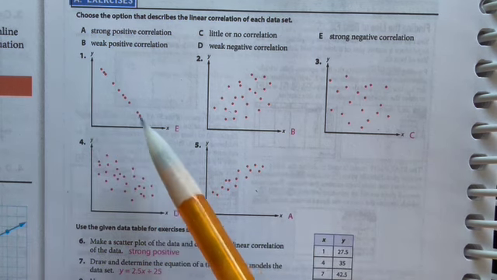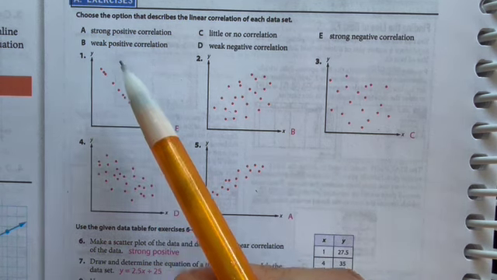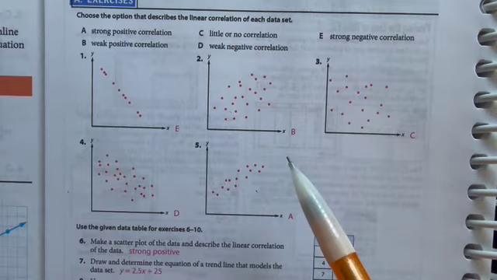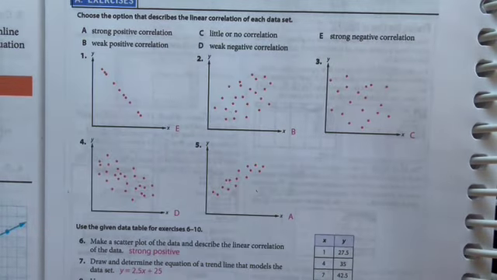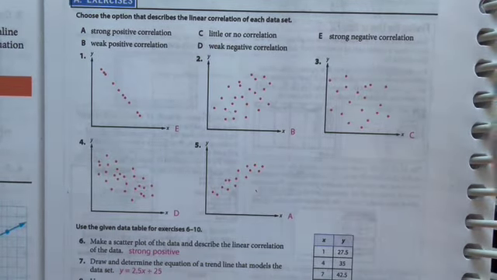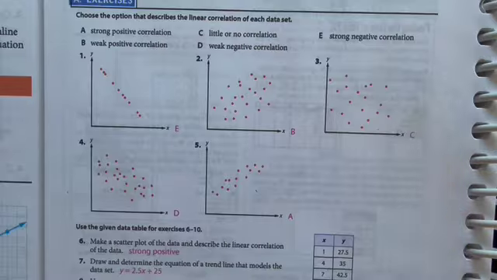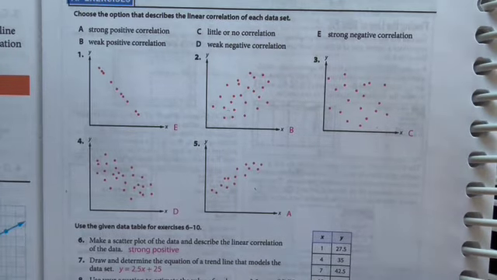So just like this would be a negative slope and a positive slope, this is a negative correlation, this is a positive correlation. The closer those points are together, in a strong line, the stronger the correlation is. The more widespread they are, the weaker the correlation is.